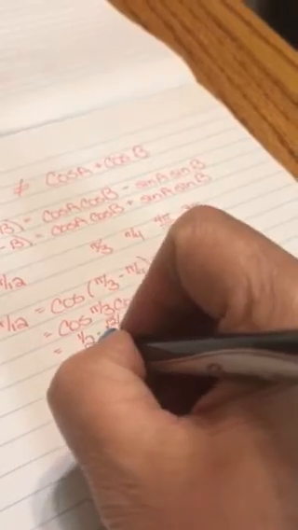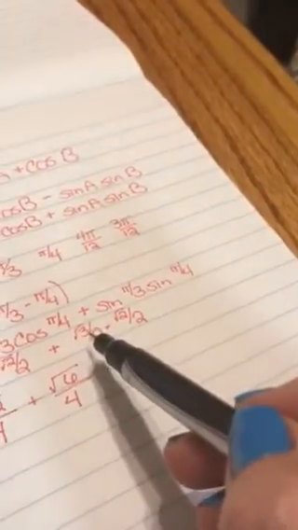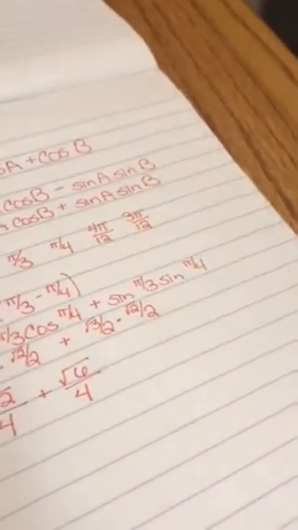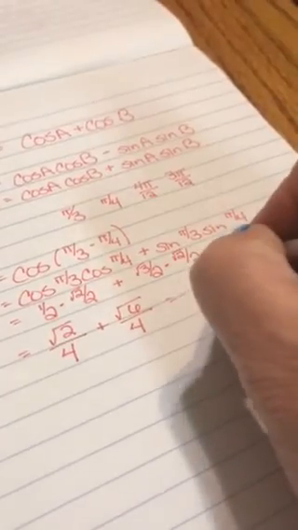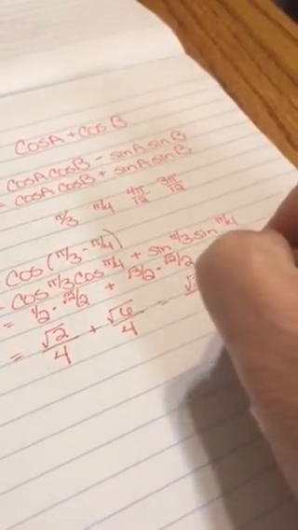So I get square root of 2 over 4 plus square root of 6 over 4. Because the 3 is under the radical and the 2 is under the radical, I can multiply both of them. So when I simplify this, I get the square root of 2 plus the square root of 6, all over 4.